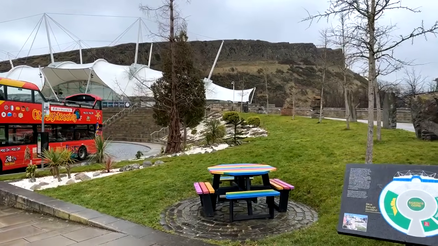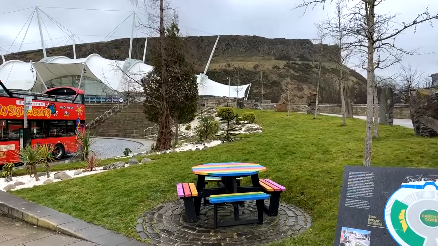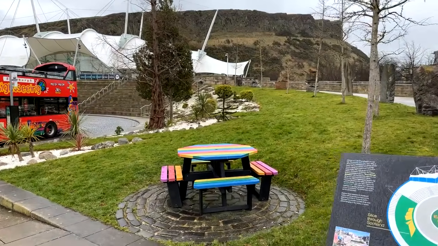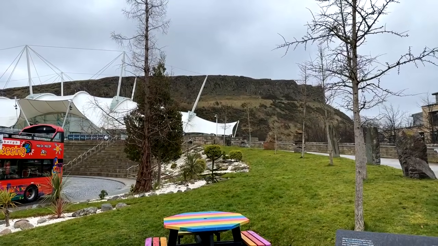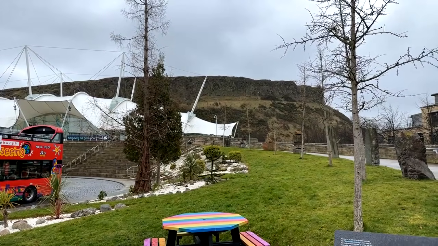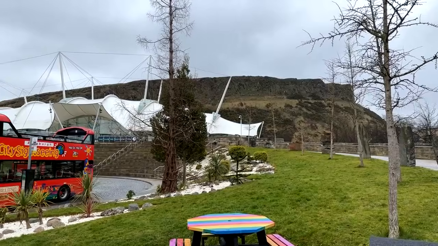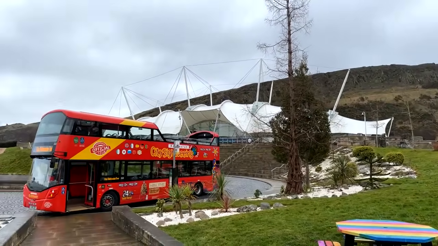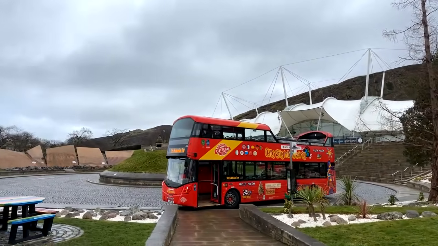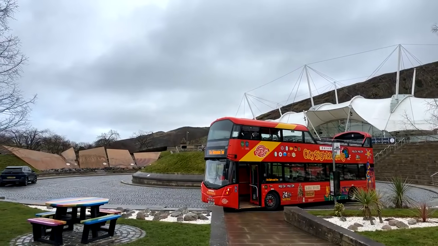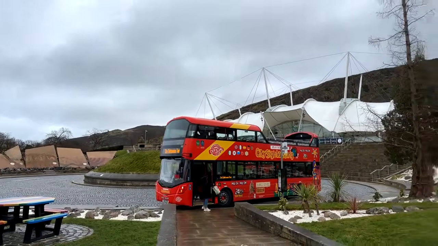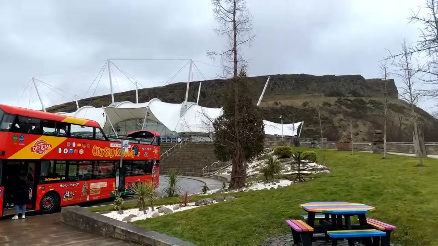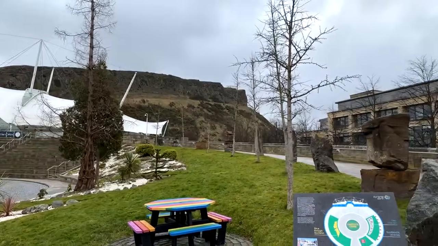So Dynamic Earth, the reason it's here, it's our Millennium Project, and it's also to remind us of the geology which is behind it. So Salisbury Crags is a dolerite intrusion, and then you've got Arthur's Seat at the other side. I'll just show you past the bus because the bus is actually blocking our view now. Arthur's Seat is an extinct volcano, so it's to remind us of the origins of the Earth, the geology, the changes that it went through.